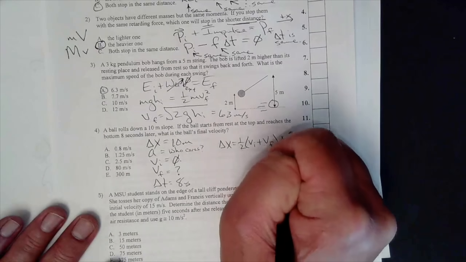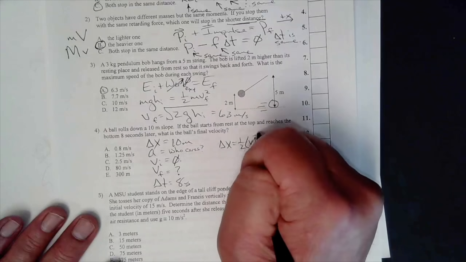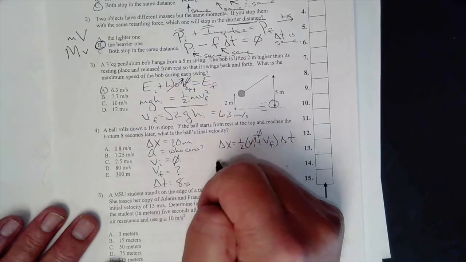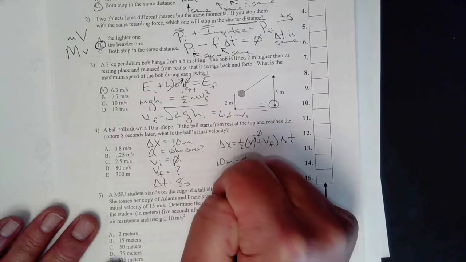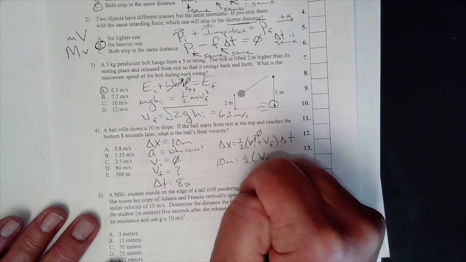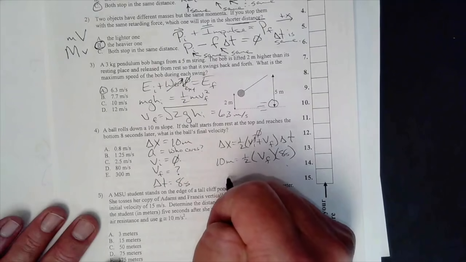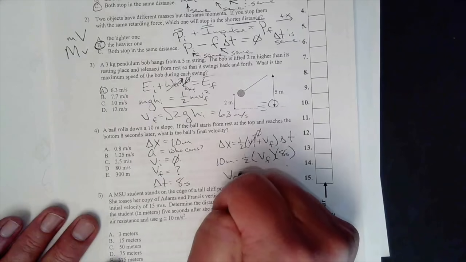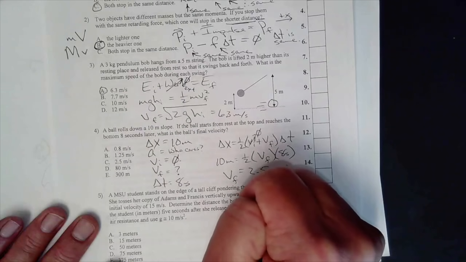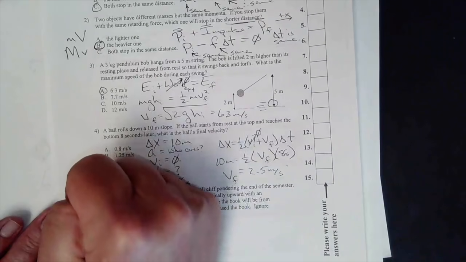And we start from rest here. So that means that 10 meters is equal to 1/2 times v final times 8 seconds. And that's going to give me a v final of 2.5 meters per second. So the answer is C.